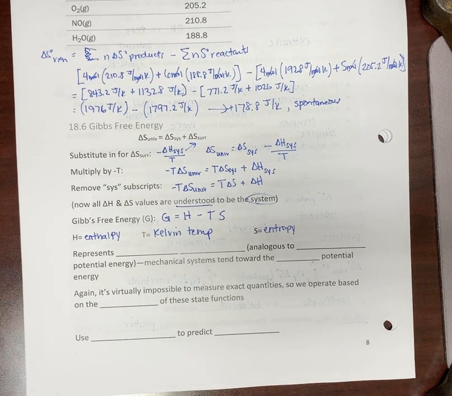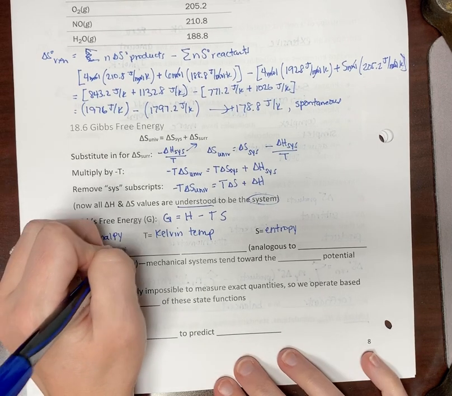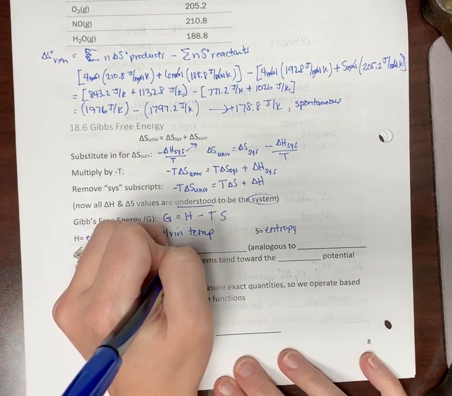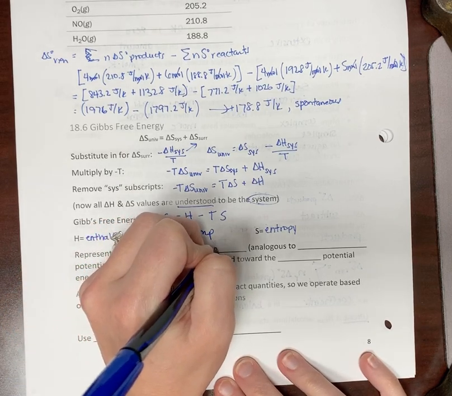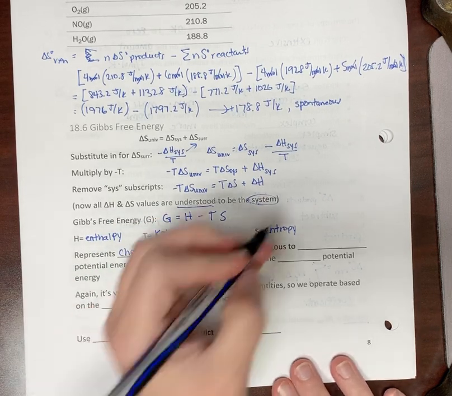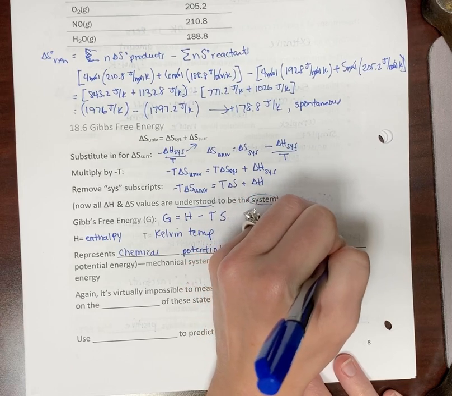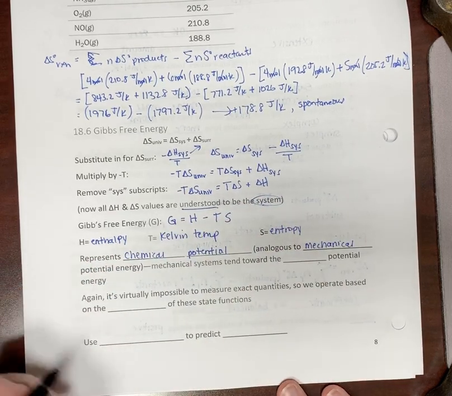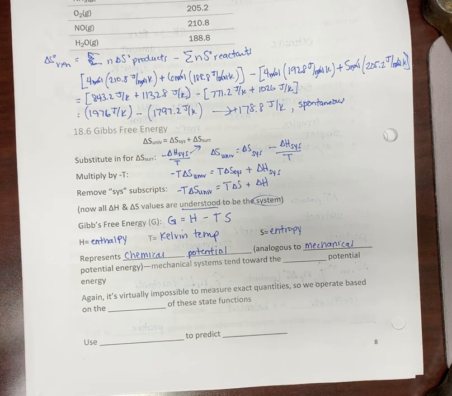All right, so Gibbs free energy is a really, really important thermodynamic concept, particularly if you're going into engineering, because it is what represents chemical potential. Chemical potential is analogous to mechanical potential energy. If you think mechanical potential energy, a ball sitting on the top of a desk has no kinetic energy, all potential energy.